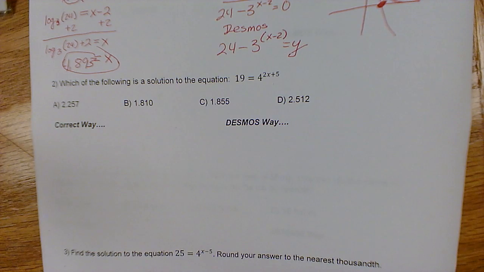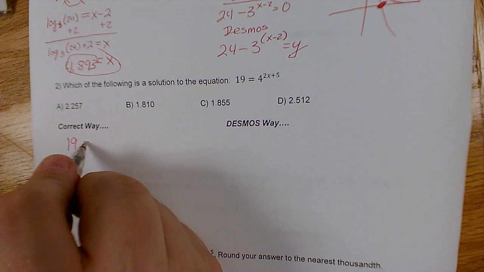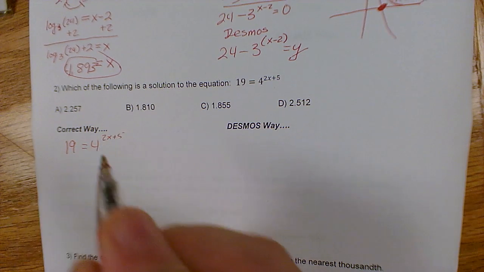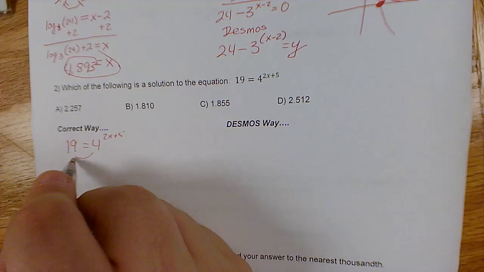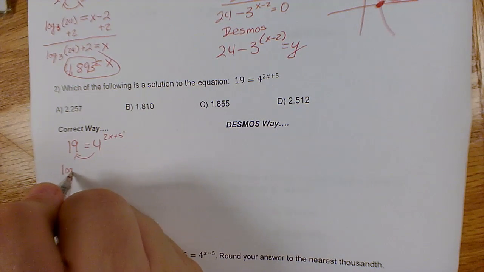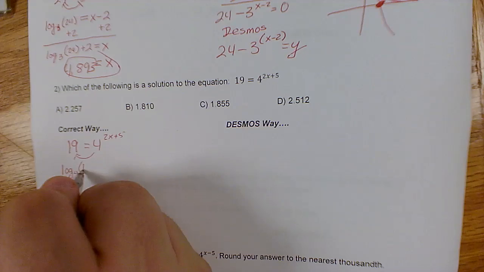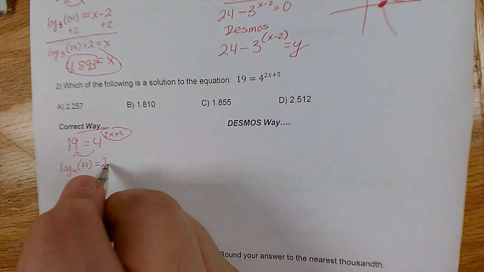So once again, let's look at doing the problem the correct way first. 19 is equal to 4^(2x+5). So what we're going to do first, since the 4 is already isolated, we do the switch. So we have log with a base of 4 of 19 is equal to 2x plus 5.